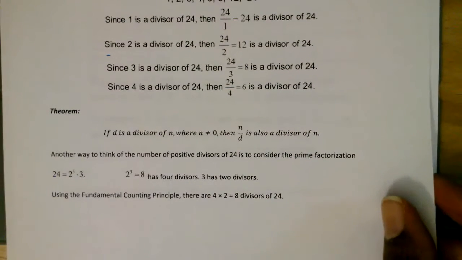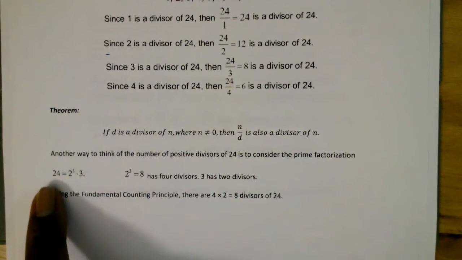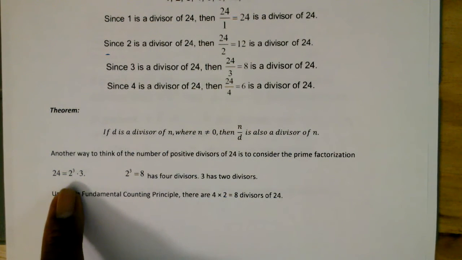Which leads to this theorem. If D is a divisor of N, where N is not equal to 0, then N over D is also a divisor of N. Now, another way to think of the number of positive divisors of 24 is to consider the prime factorization of 24, like this. 24 breaks up as 2 to the 3rd times 3.